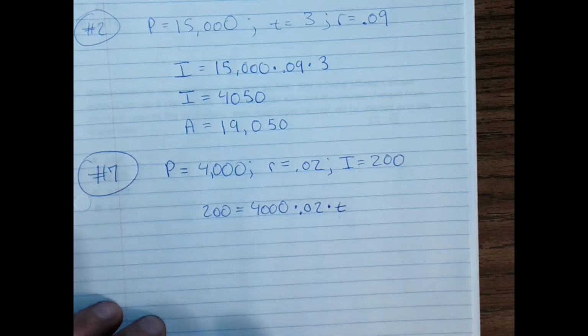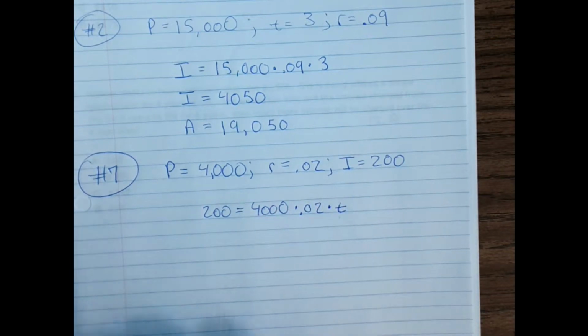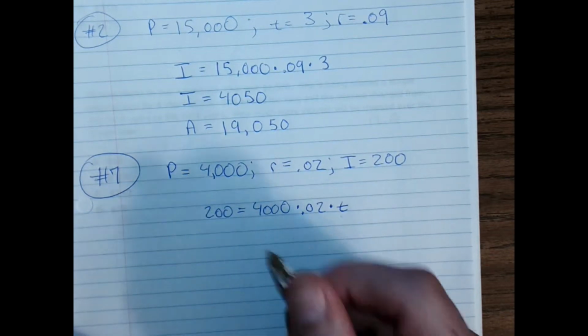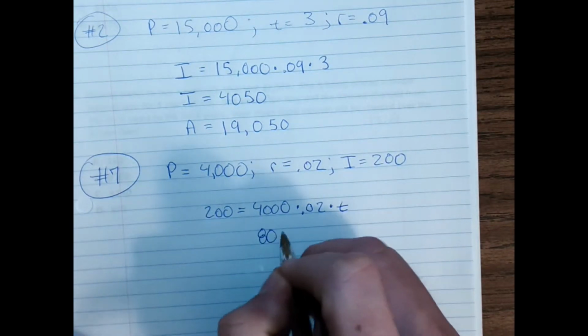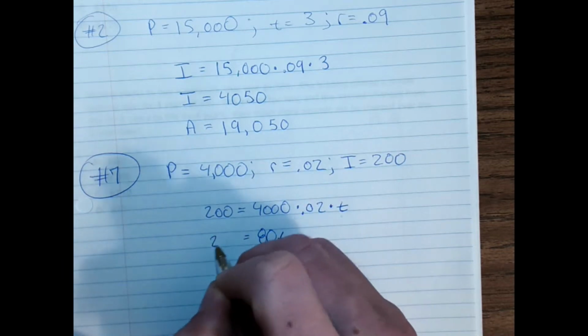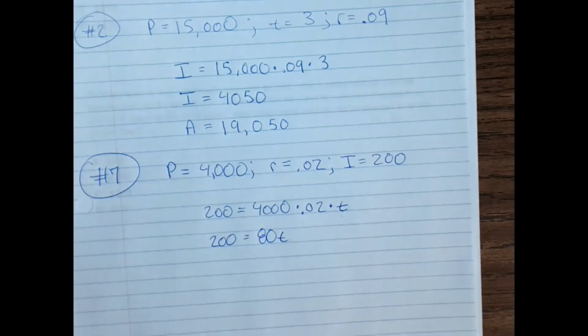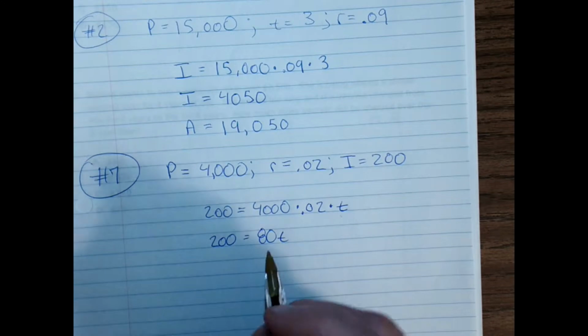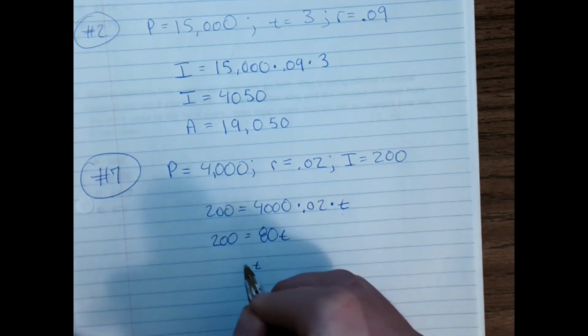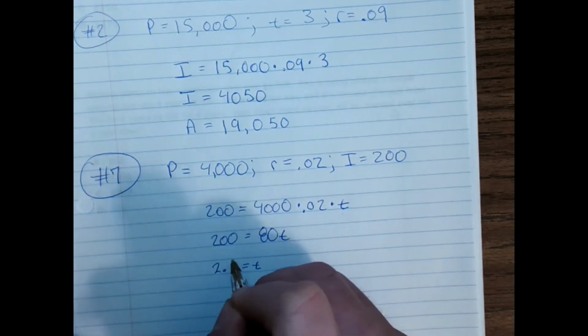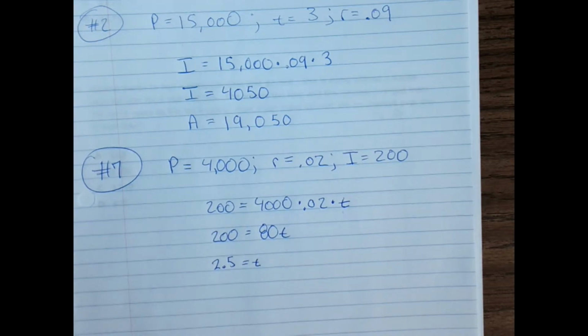We multiply these two numbers together to get 4,000 times 0.02 is 80. So we have 80T equals 200, and then we divide both sides by 80 to get that T is equal to 2.5. So TJ invested for 2.5 years.